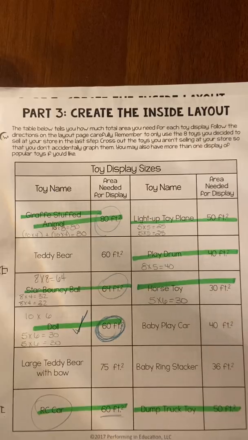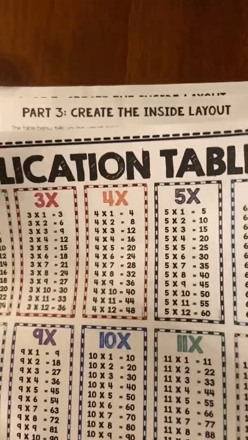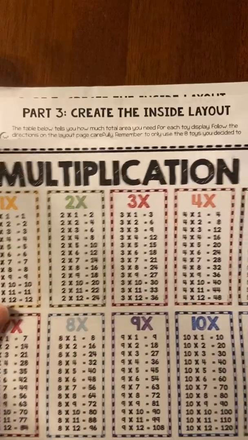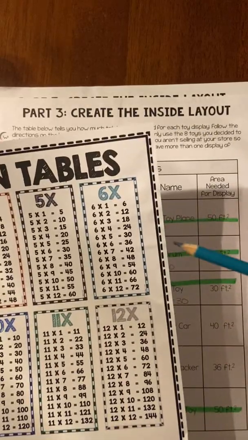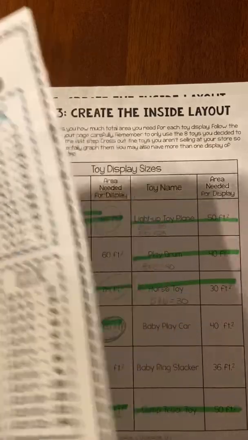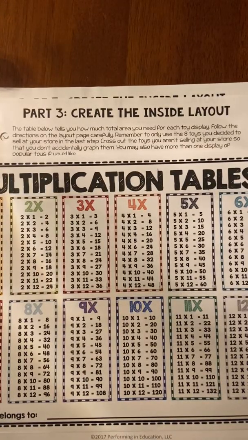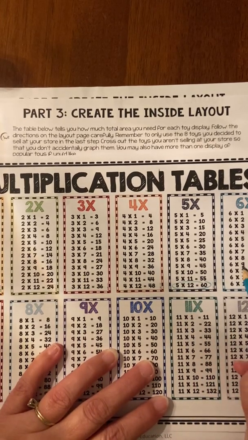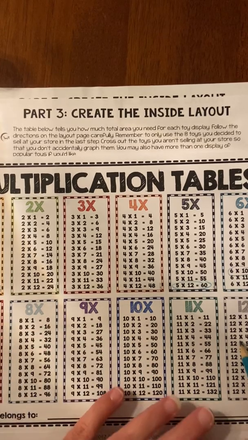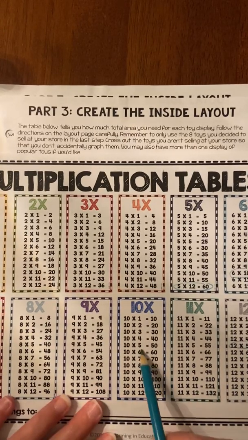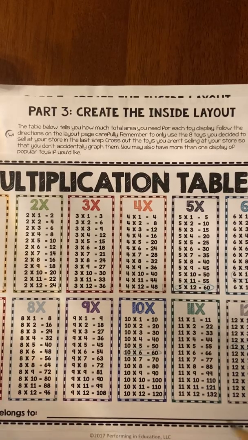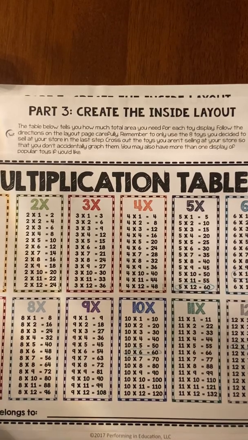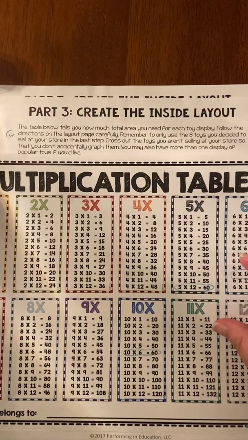Now, one thing you can use is your multiplication chart if you have it. This is going to be handy for you, because let's say I wanted to find the dimensions for an area of 60 square feet. I can look on here and I can see, okay, well, here's 60, 5 times 12. 6 times 10 has a 60. 12 times 5. 10 times 6. So I can really use this chart to help me find my dimensions for my layout.